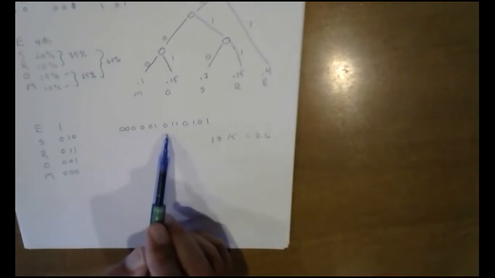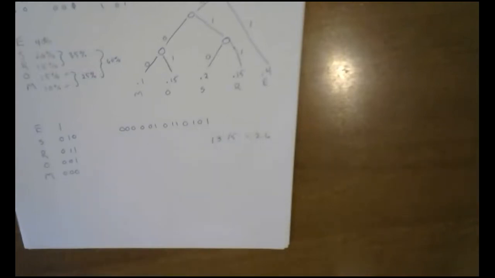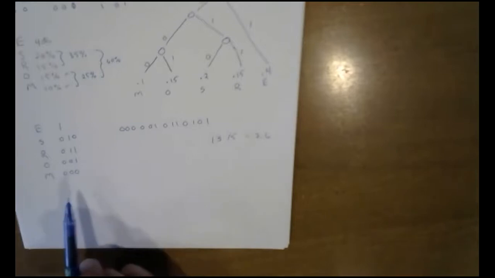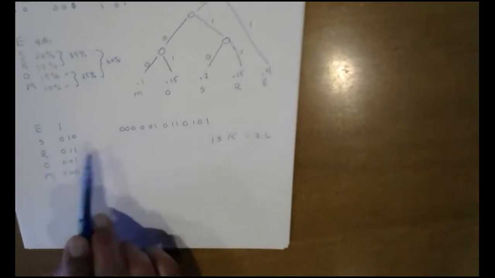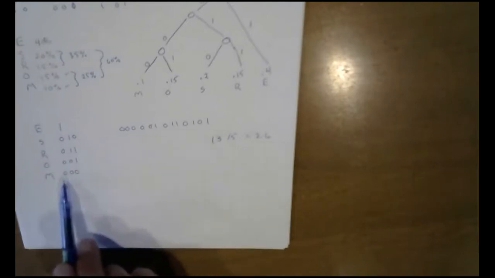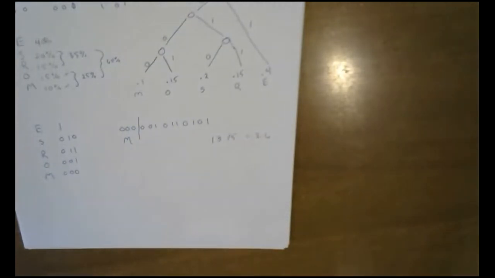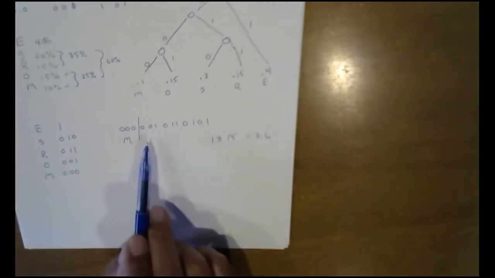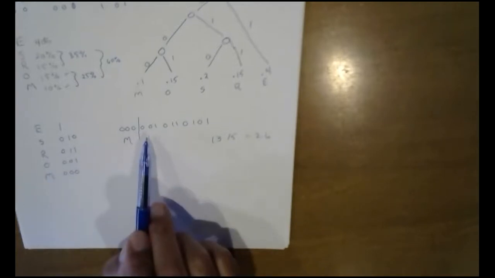Is this guy immediately decodable? Well, yes. Let's see. I have a 0. That's none of those. I have another 0, but that's none of them. I have 3 zeros. So I'm going to say that in fact became the M. I start again. 0, nothing. 0, nothing. 0, 0, 1.